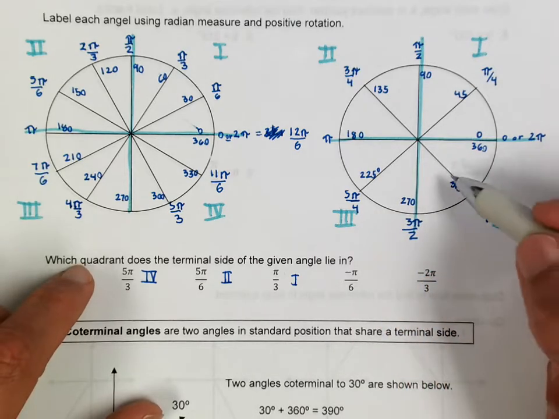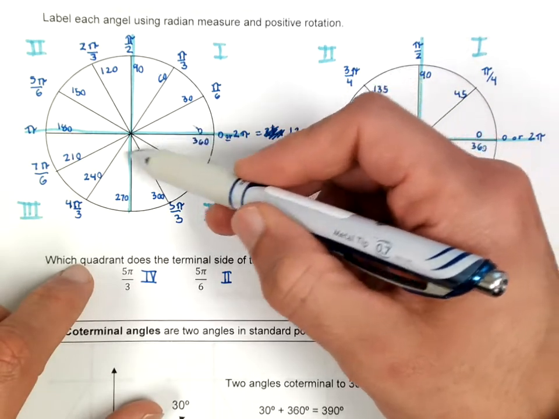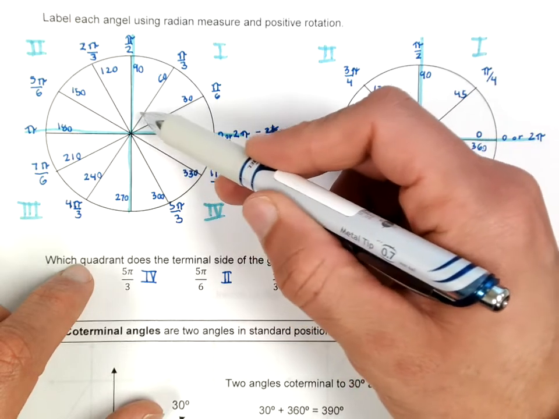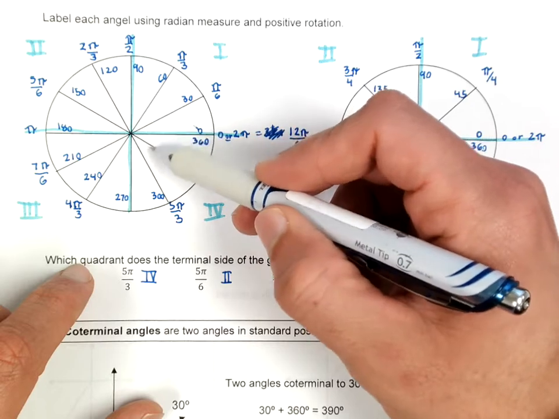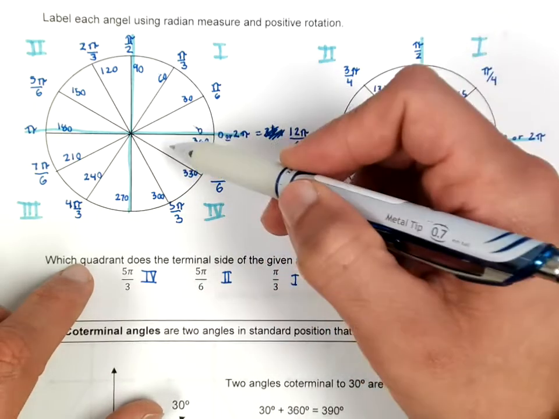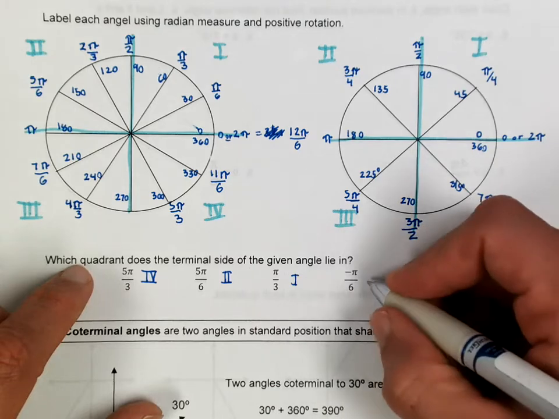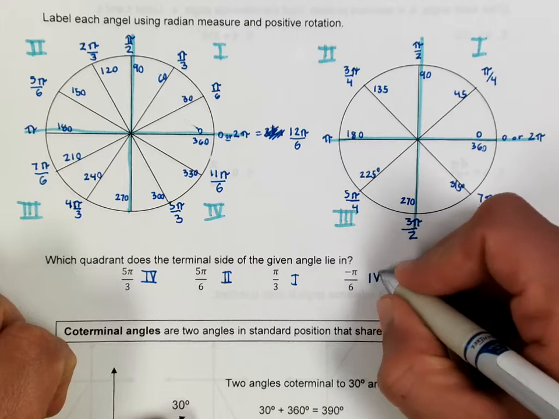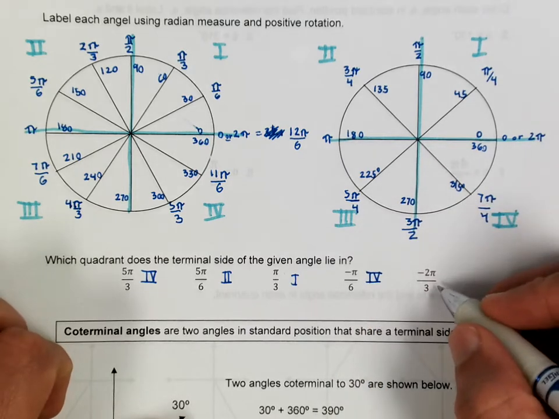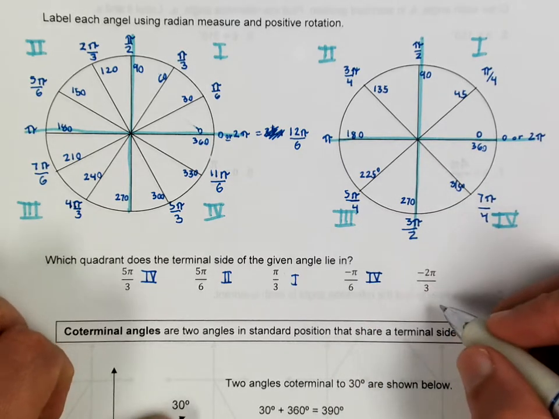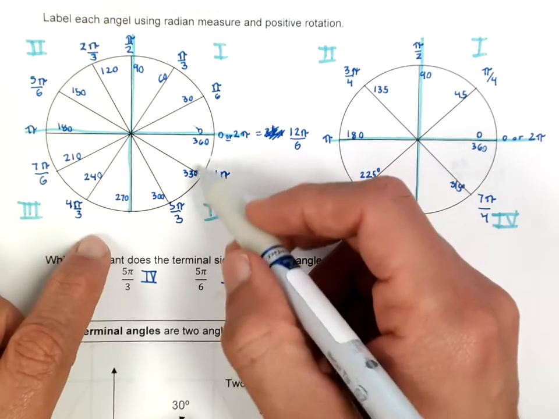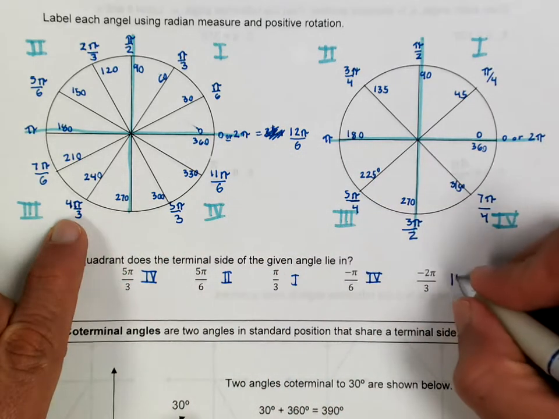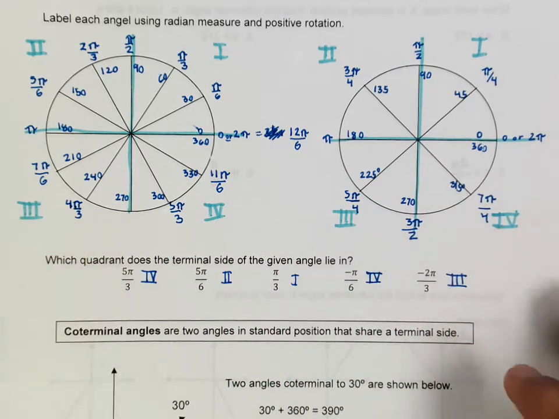Negative pi over 6 would actually be going clockwise this way. Remember, a negative angle goes clockwise. So negative pi over 6 is in the same quadrant as 11 pi over 6, so this would be quadrant 4. And finally we've got negative 2 pi over 3. That's a third, it would be right here, so it would be quadrant 3. Remember, I'm going clockwise because those angles were negative.